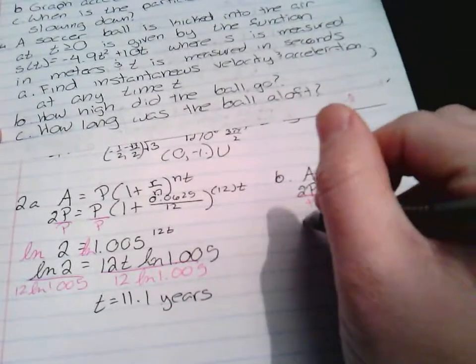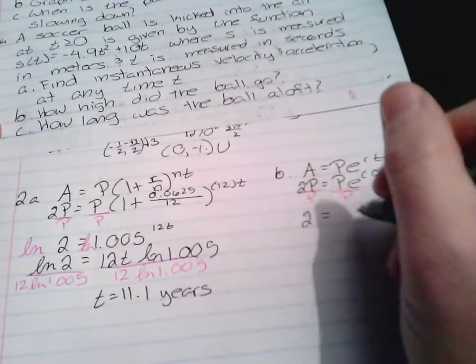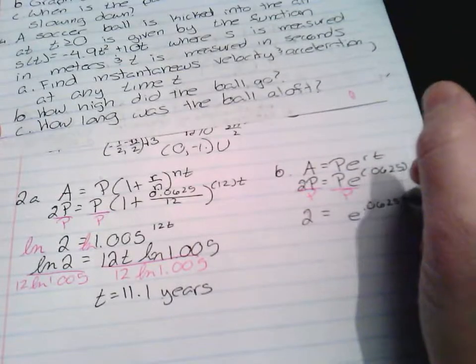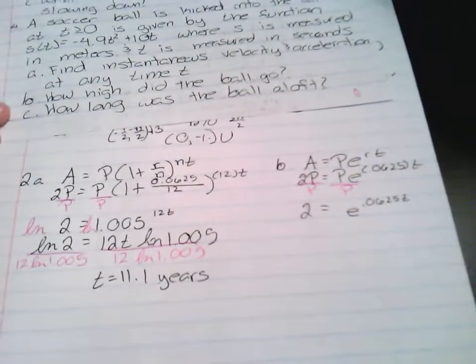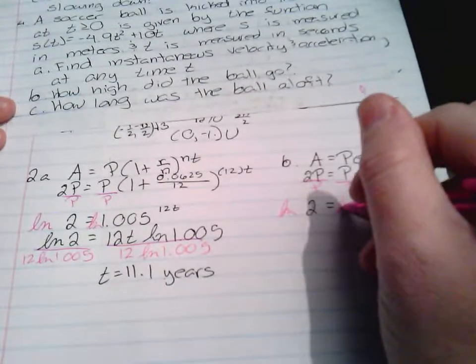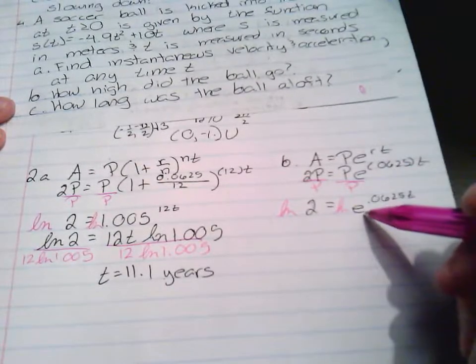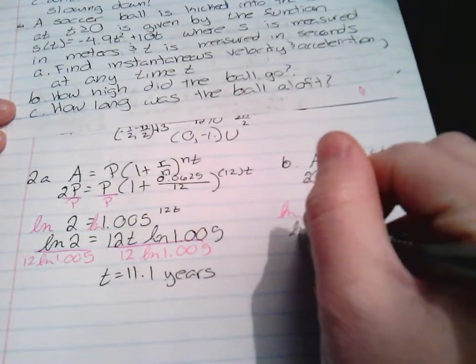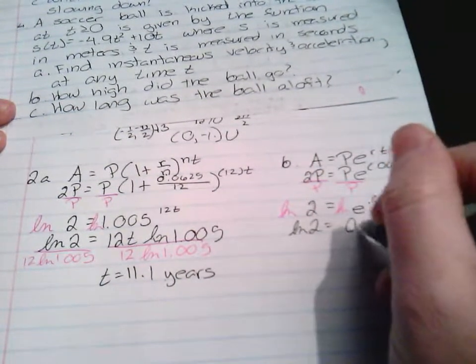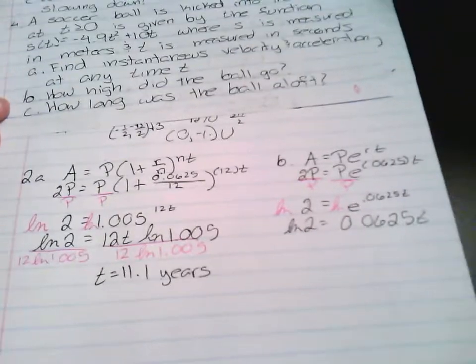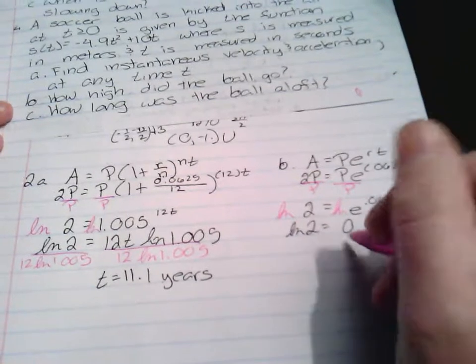So you get 2 equals E to the 0.0625 T. Bring down the T, you get natural log of both sides. Natural log of E cancels out, so that just comes down. So you have the natural log of 2 equals 0.0625 T. Divide by that.